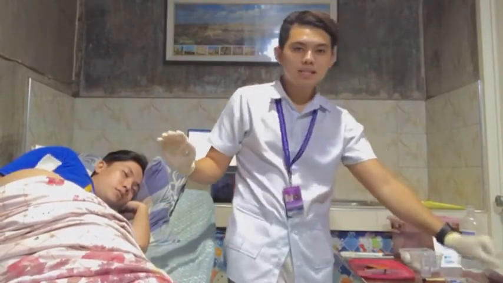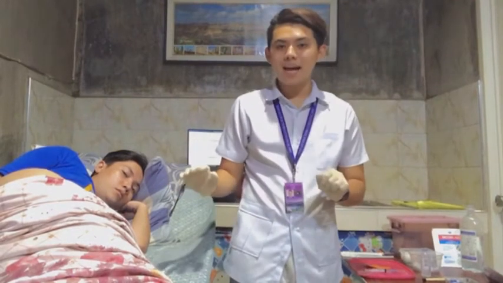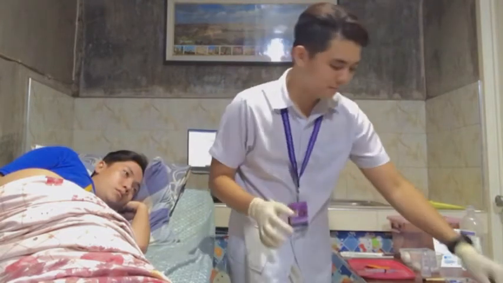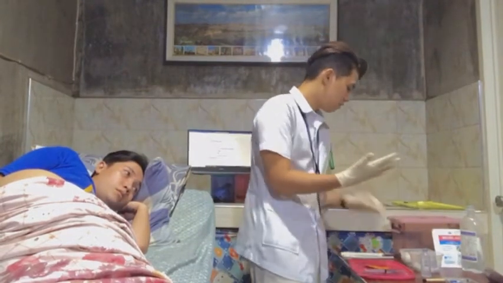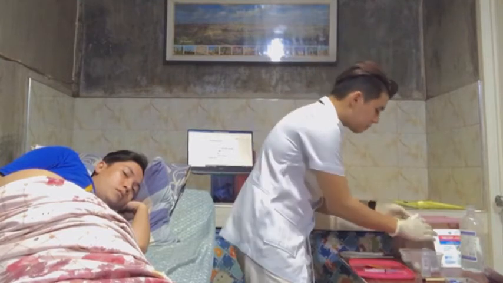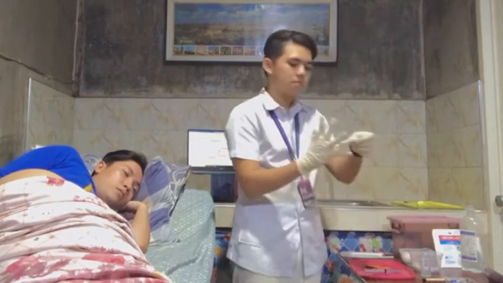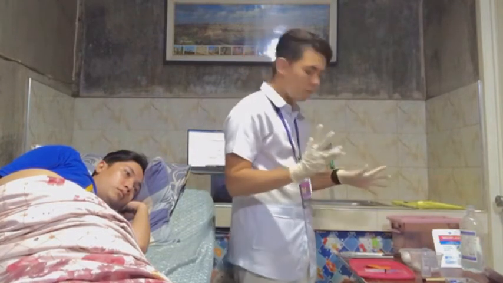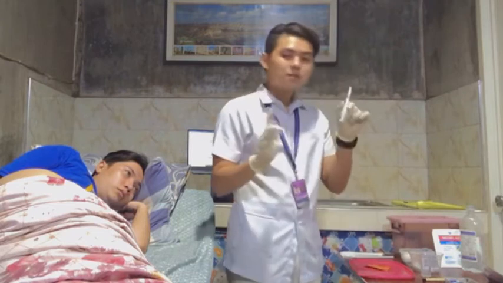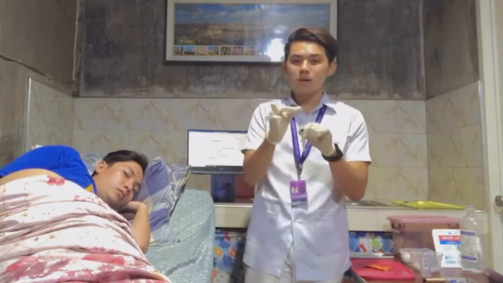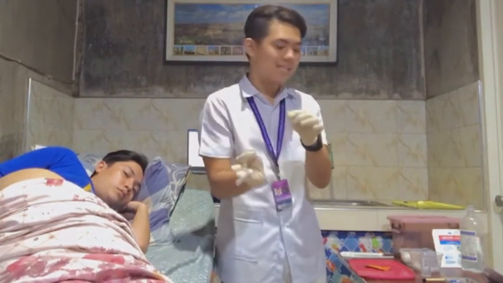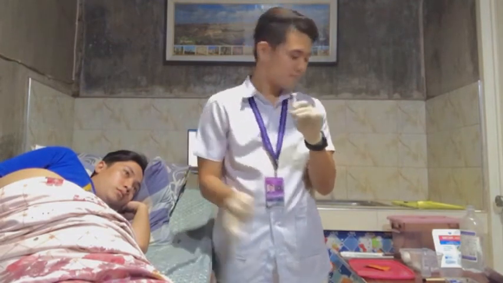Next, we need to hold the gauze pad between the 3rd and 4th fingers of your non-dominant hand. This will be the gauze pad. Just like this, we need to hold this like this. After that, we will be removing the needle cap by pulling it straight up and hold the syringe with the thumb and forefinger of your dominant hand, like you are holding a dart.